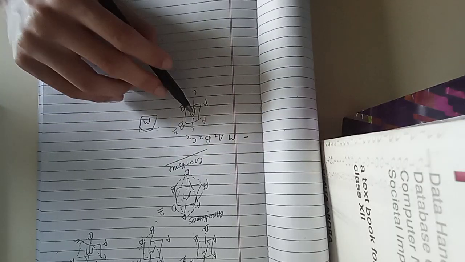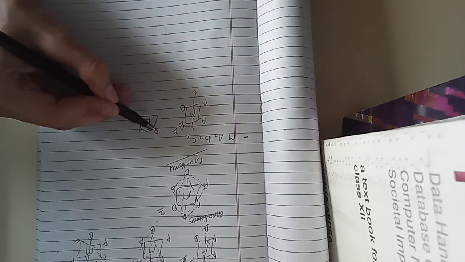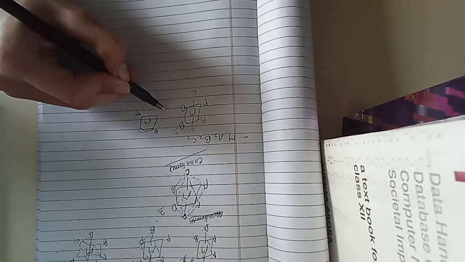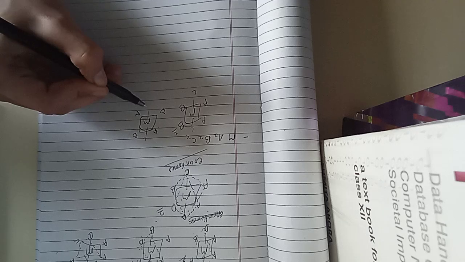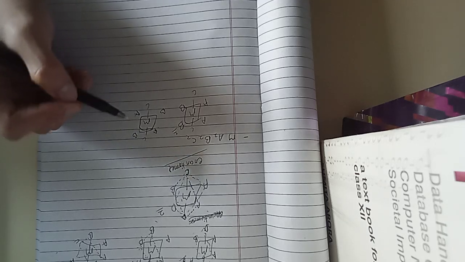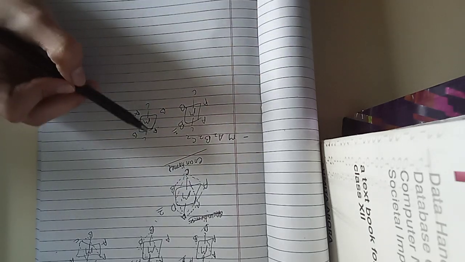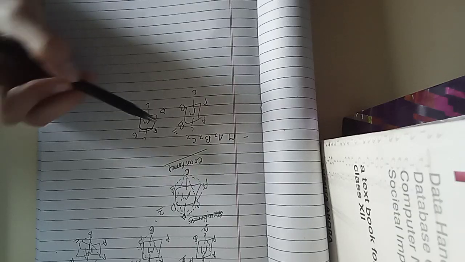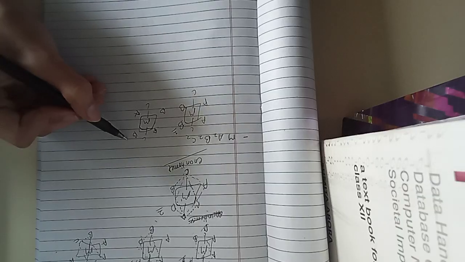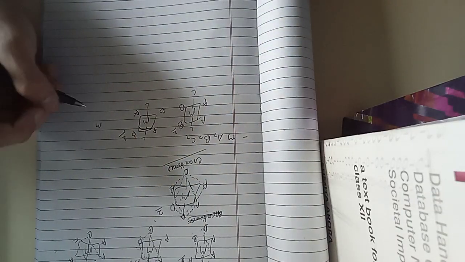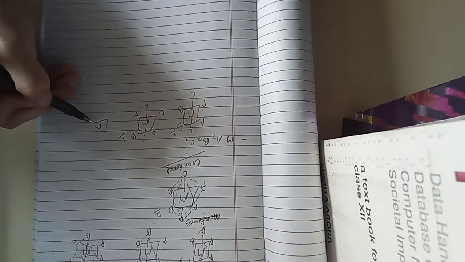Now I'll just try to do the trans configuration in this plane. So C and C here. Now ACAC, ACBC, no. ABAB. So this is also different. This counts as one. Now the other one I'm going to do like this.